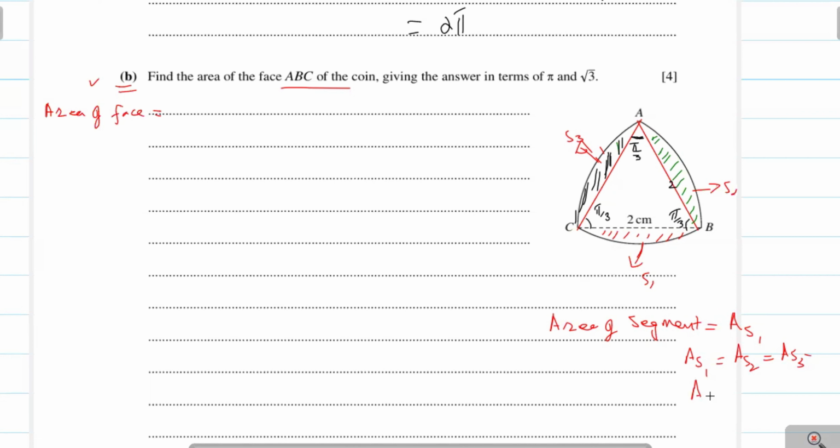We represent it by AS, therefore we write 3 times the area of a segment. Area of face will be equal to 3 times area of segment plus area of equilateral triangle ABC.